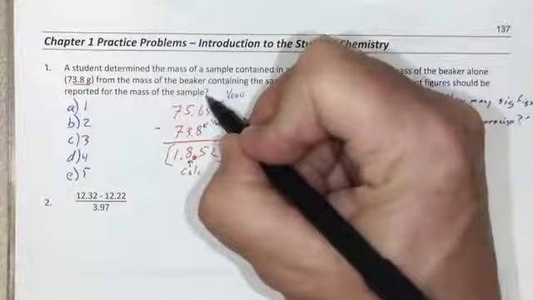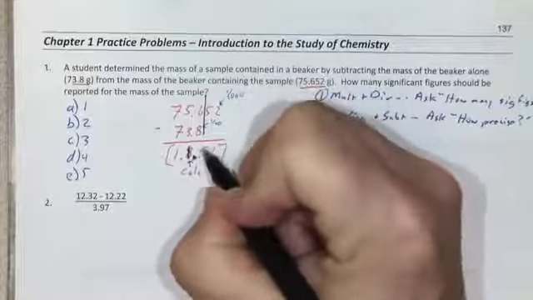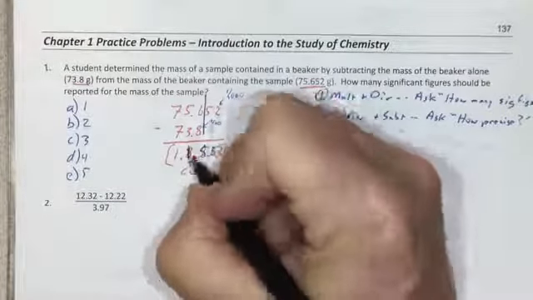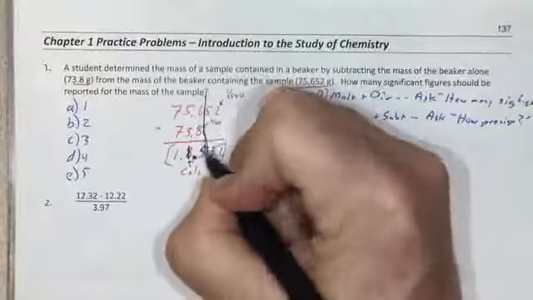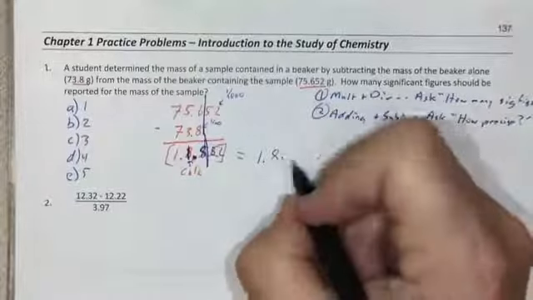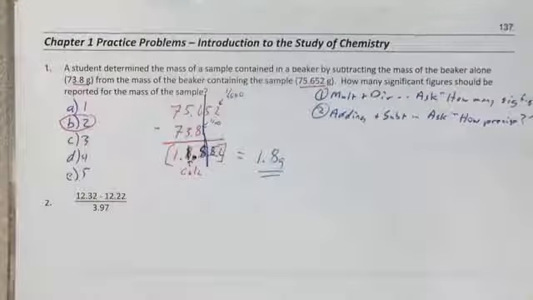If you line this up vertically, 1.852, then you'll see that the best answer that you can get is 1.8 grams. It's only precise to the 1/10th place. And so the correct answer for this is there will be 2 significant figures.